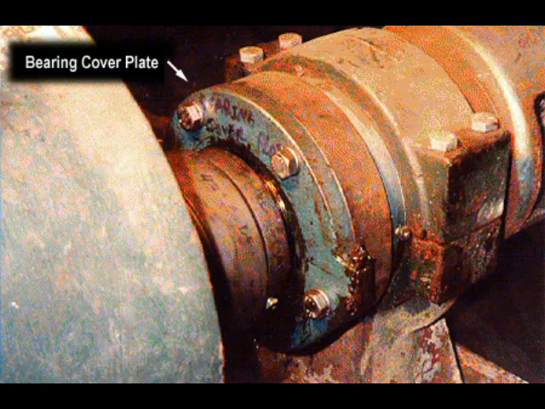Another cause of heat is that the bearing grease has become contaminated with water or sludge. Inspect the grease by removing the bearing cover plates. If it is contaminated, replace the grease after removing the shaft assembly and cleaning the bearings.